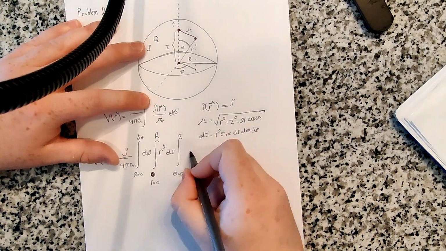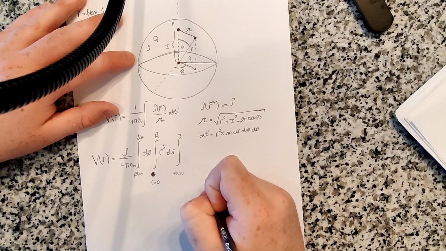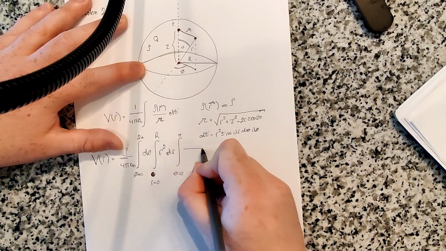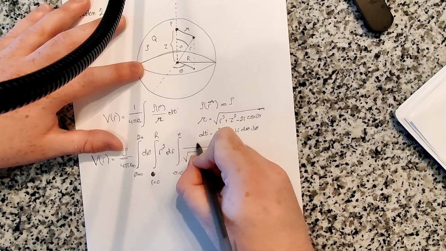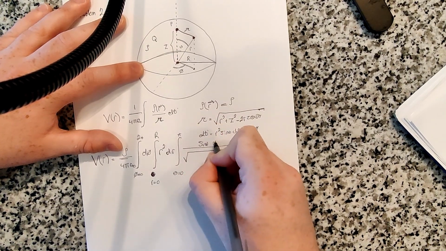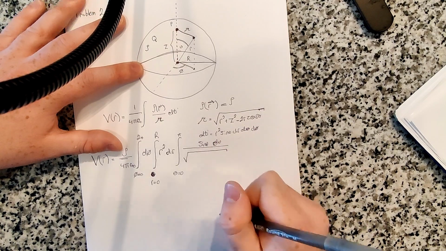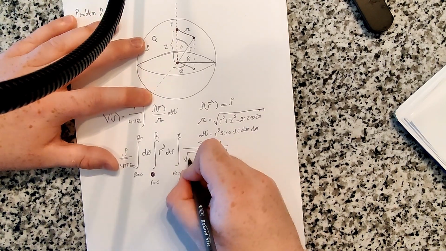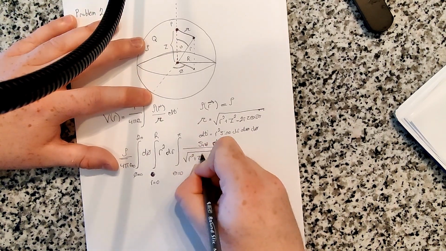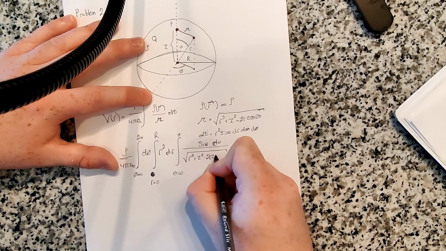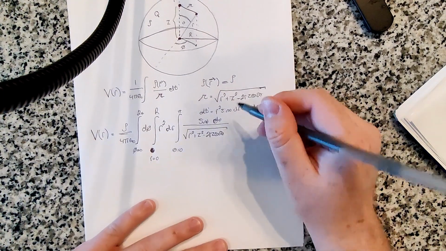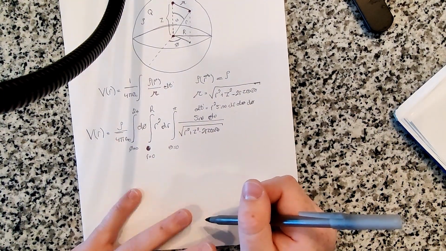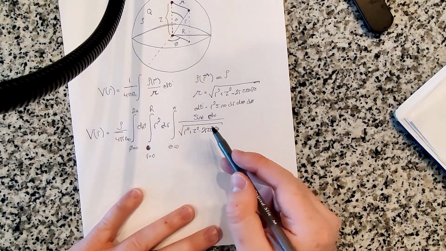And we will have just the square root of, now we'll have sine theta on top, d theta from our differential, and then r squared plus z squared minus 2rz cosine of theta. So I think that is good for our integral.